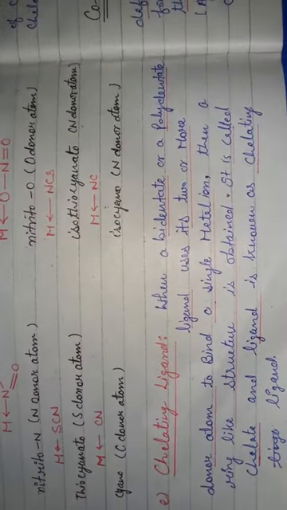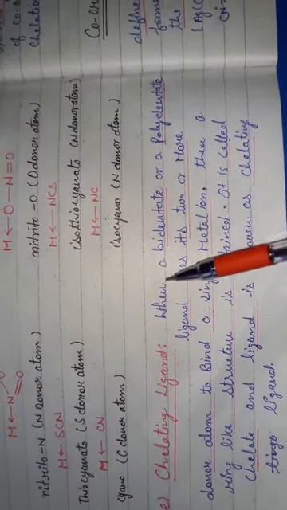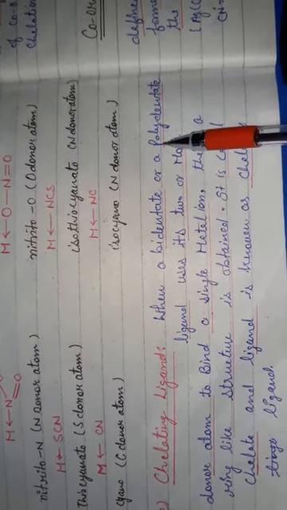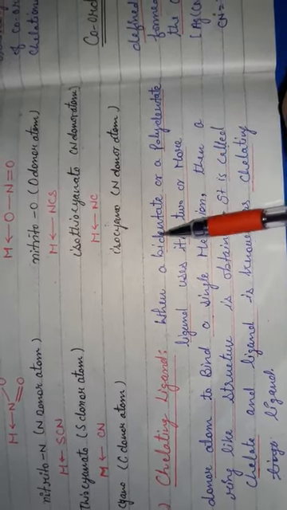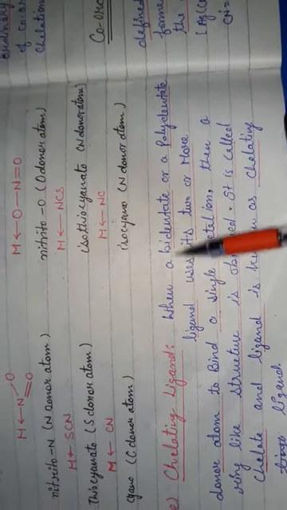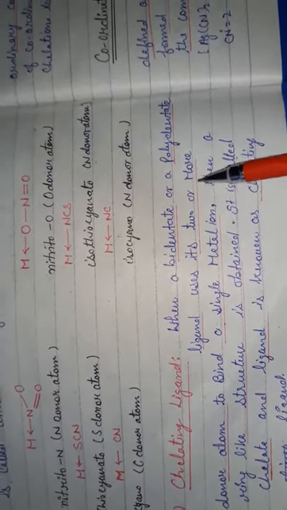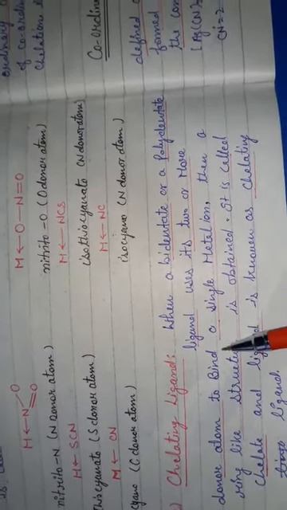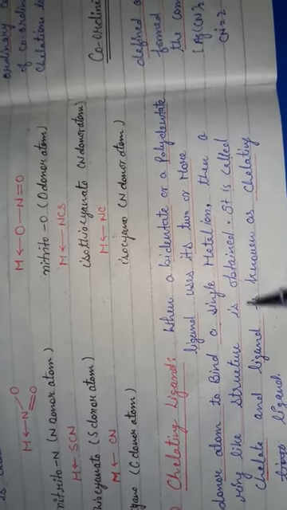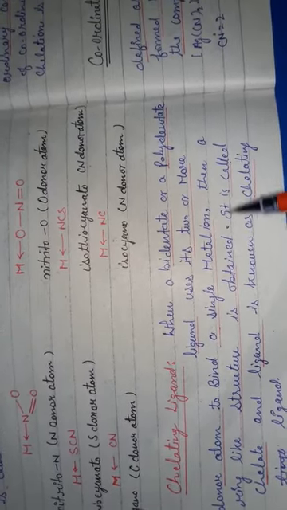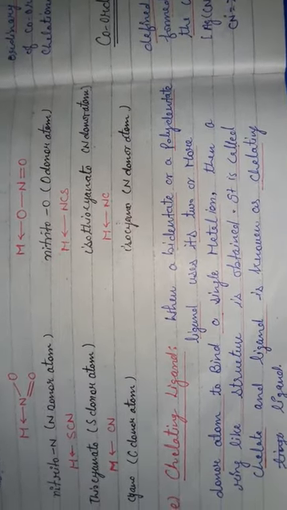Next is the chelating ligand. This is also a classification under the different types of ligand. Here only a bidentate or polydentate ligand is used, not a monodentate ligand. When a bidentate or polydentate ligand uses two or more donor atoms to bind a single metal ion, a ring-like structure is obtained and it is called a chelate, and the ligand is known as a chelating ligand.